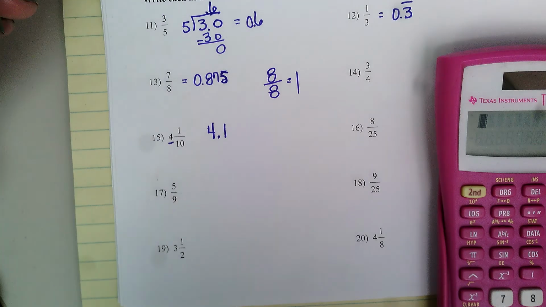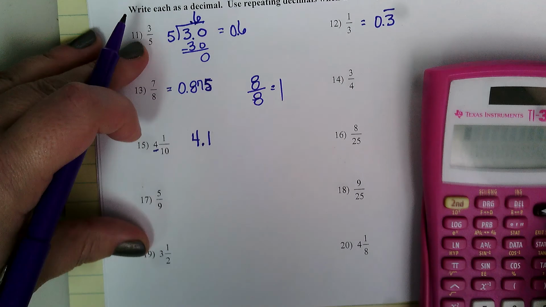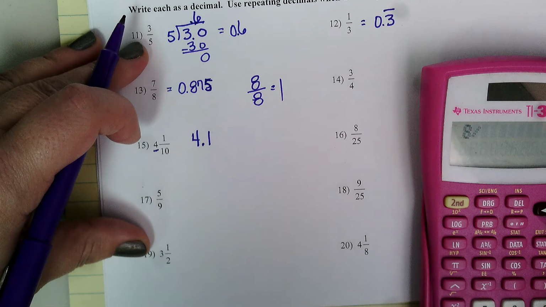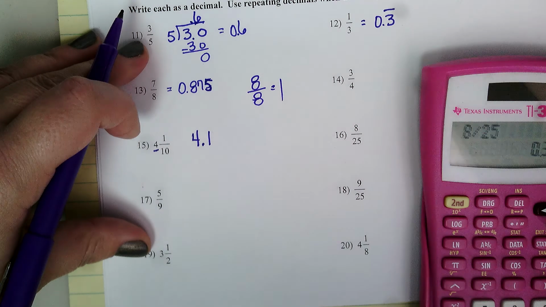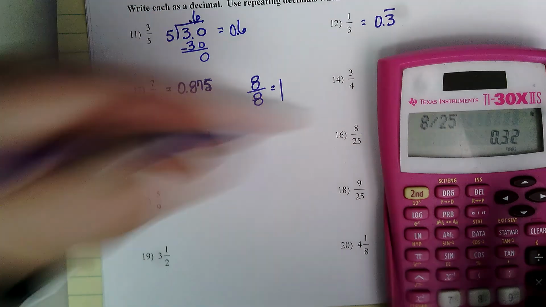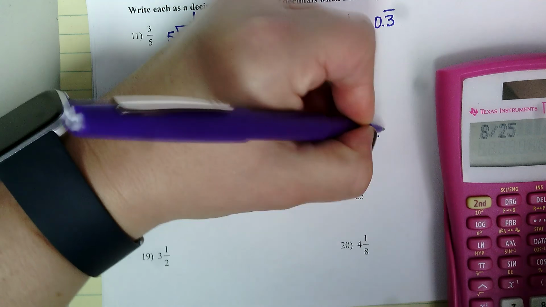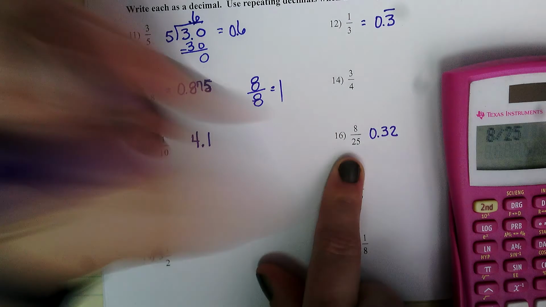Let's see. Let's try 8 over 25. So 8 divided by 25. It looks just like it does on the paper. Hit equal. And I get 32 hundredths. So I'm going to put 0.32. And I know that it's less than 1, so that should also be less than 1.